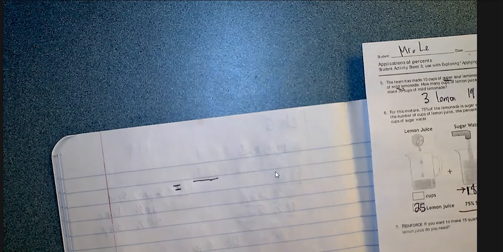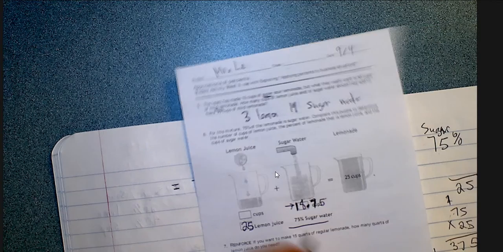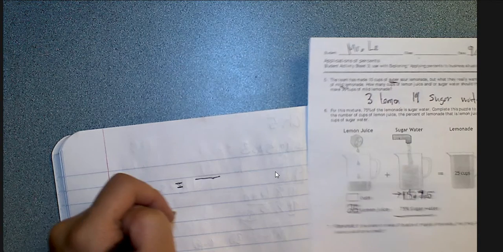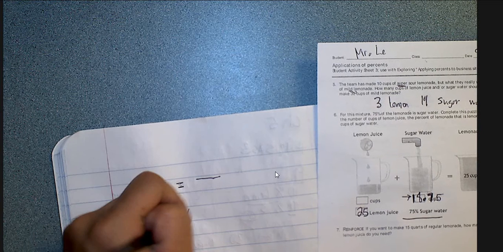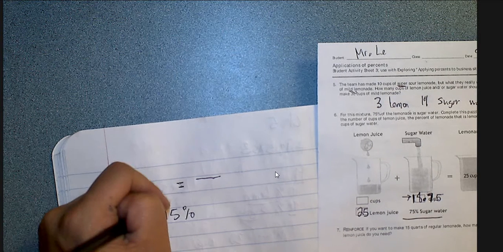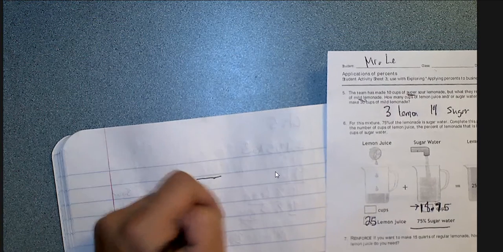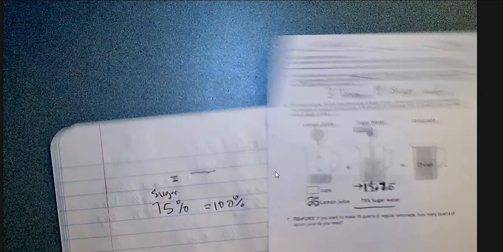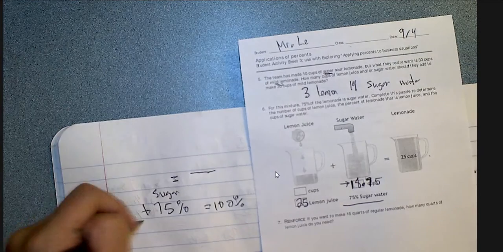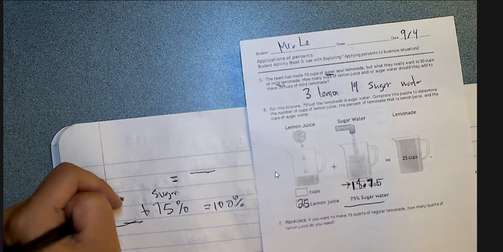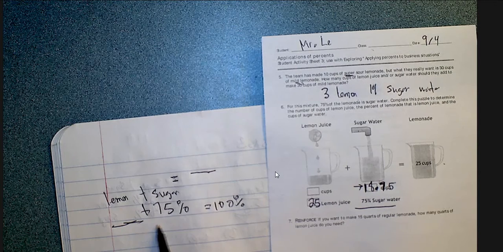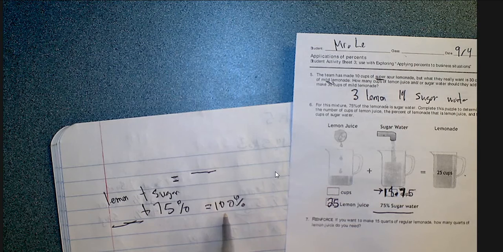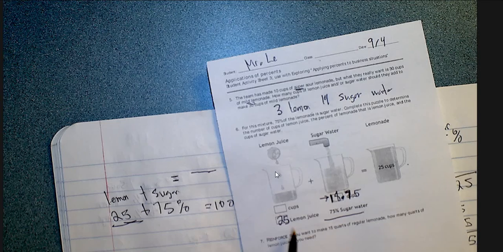Again, do you guys get how I get 25 right here? I know that there's 75% sugar, and all of it equals 100%. So I don't know how much the lemon is, but I know together it equals 100. My audience says it's the 25. See? Good.